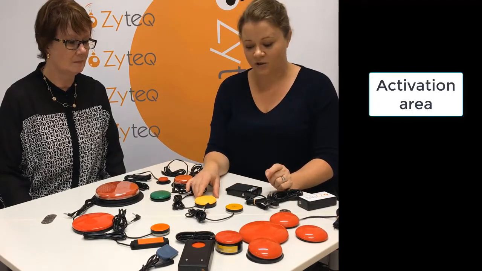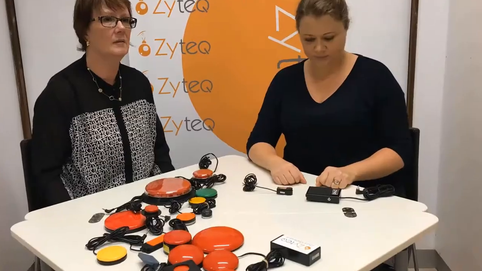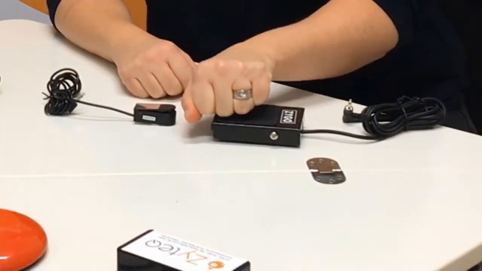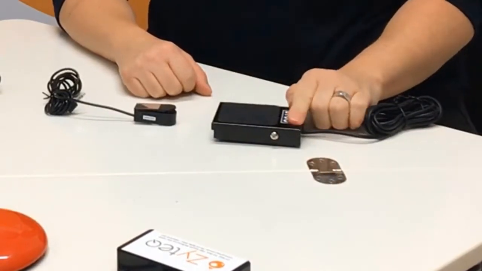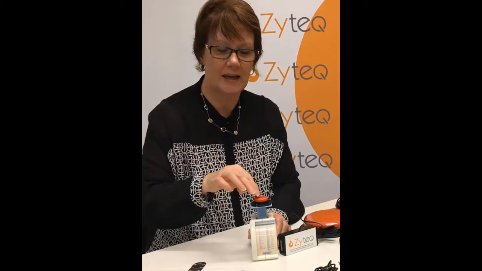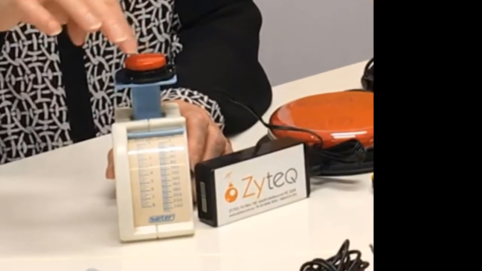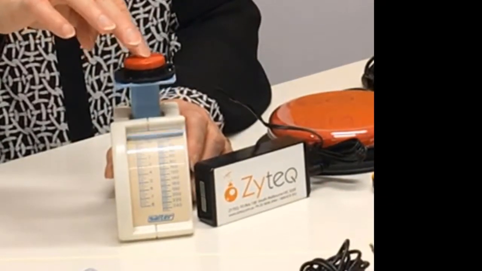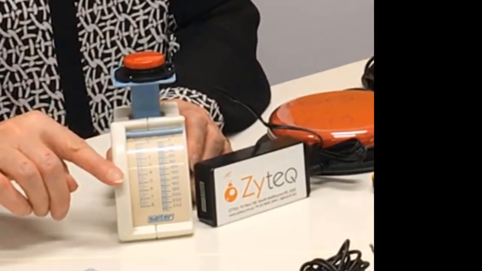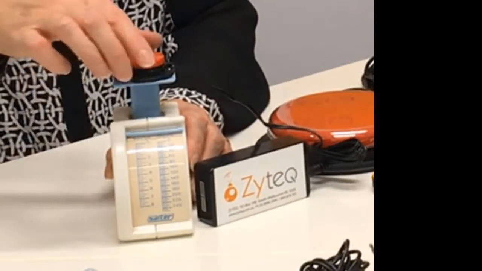Some activate on the side, some activate all the way through, some activate just on one end and not on the other. To check the force required to activate the switch, you can use a simple kitchen scale. Put the switch on top and note where the switch activates, and you can see how many grams of force the switch requires to be activated.